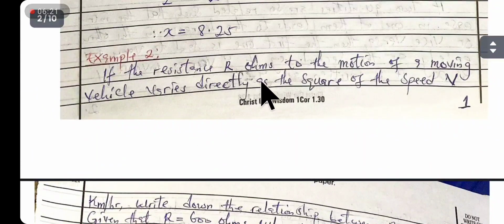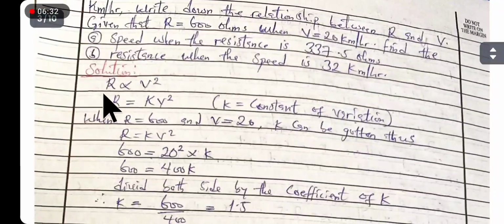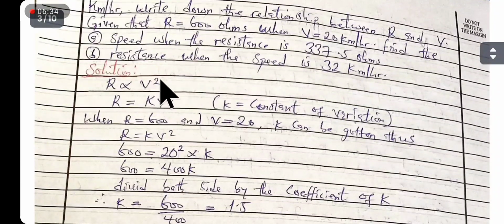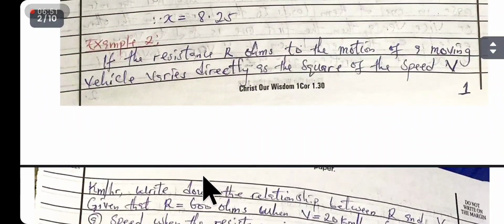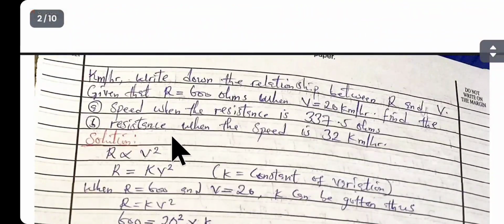If the resistance R, measured in ohms, to the motion of a moving vehicle varies directly as the square of the speed v, so R is directly proportional to v squared because it's the square of the speed. Removing the sign of proportionality, we have that R is going to be equal to k v squared. Our k is our constant of variation. So from the question, they give us values to be able to find our k.